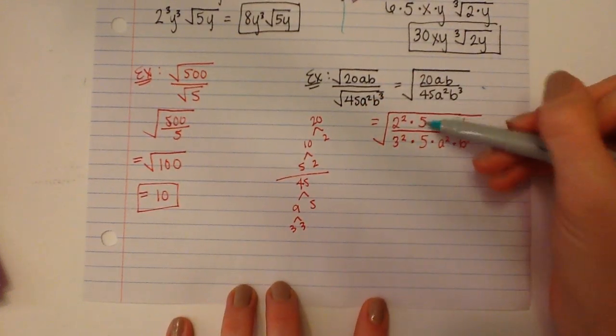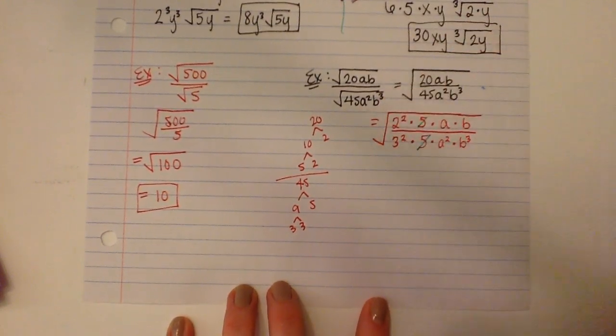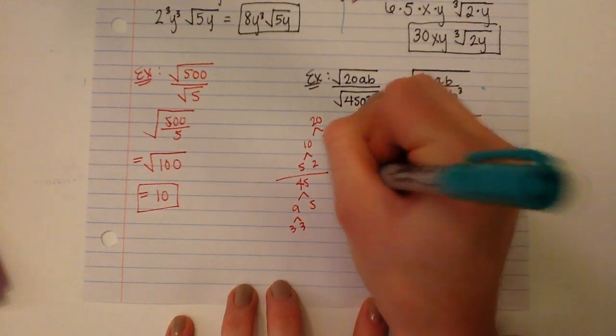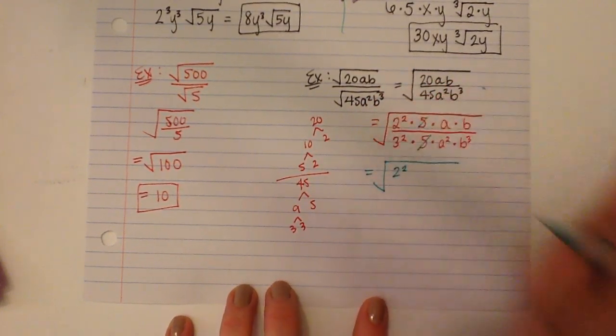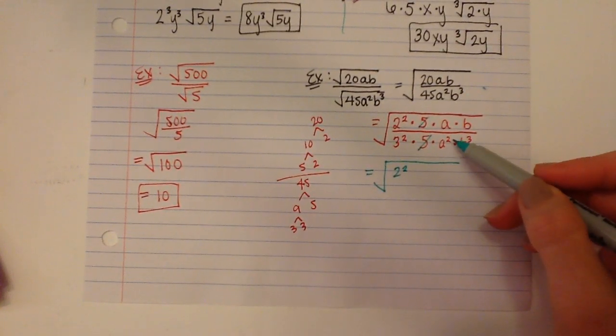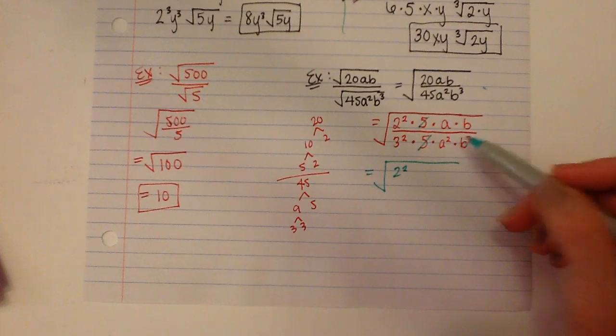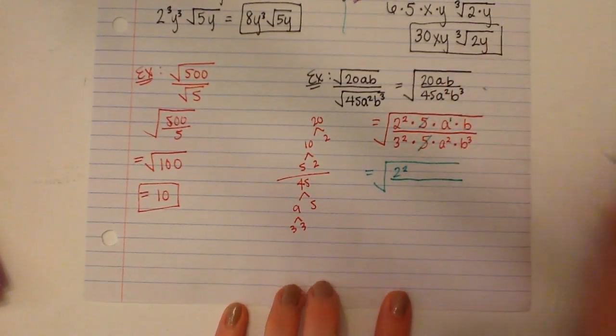Alright, so 5 over 5. 5 divided by 5 is 1. So those cancel each other out. So we have 2 squared. We have a divided by a squared. When we divide, we subtract our exponents. This is a to the 1.